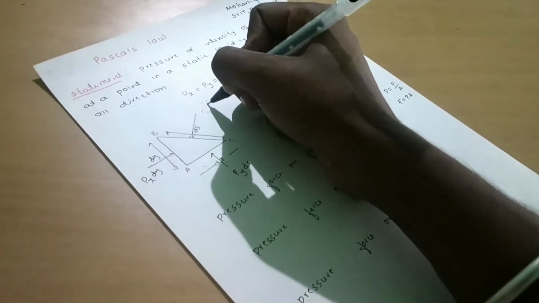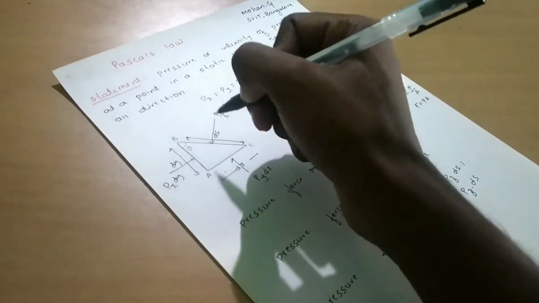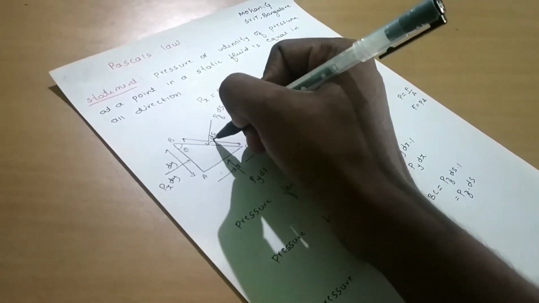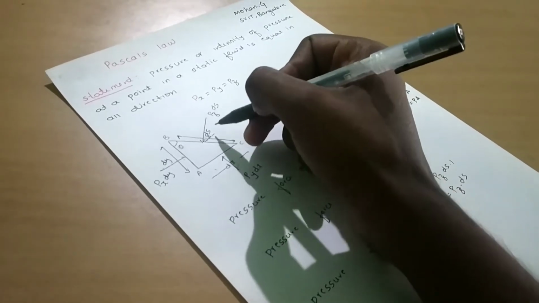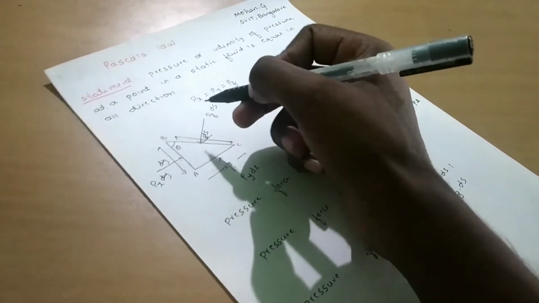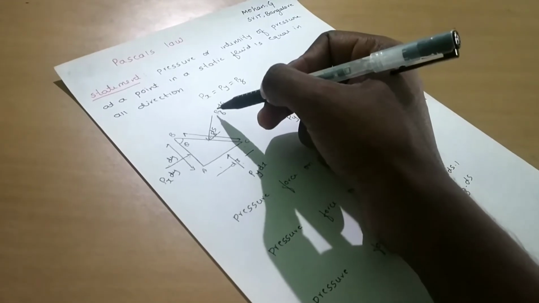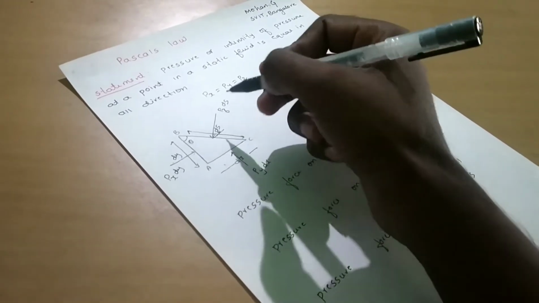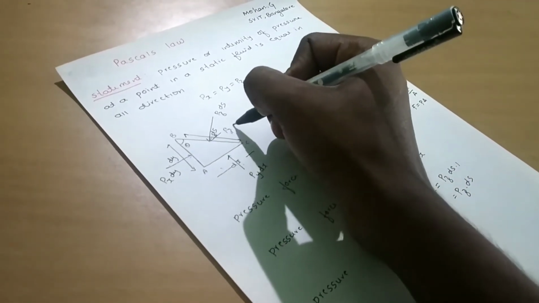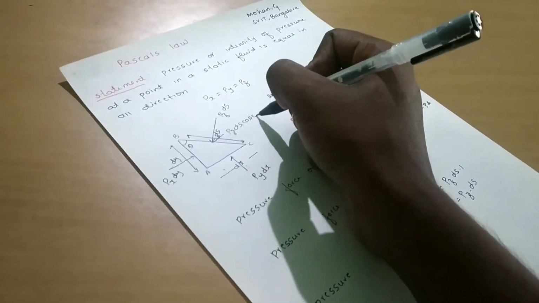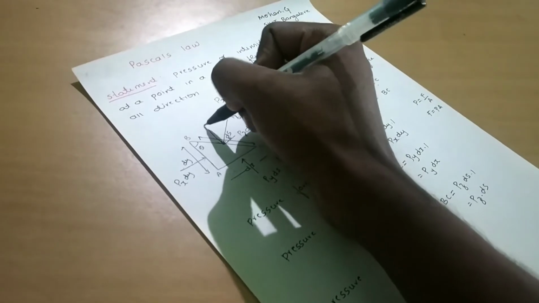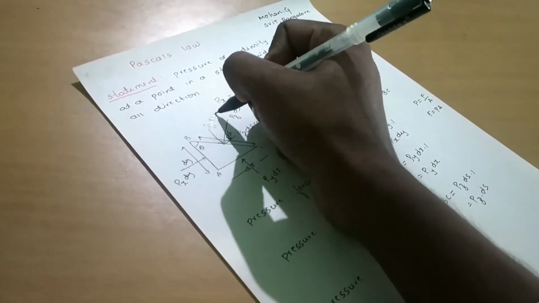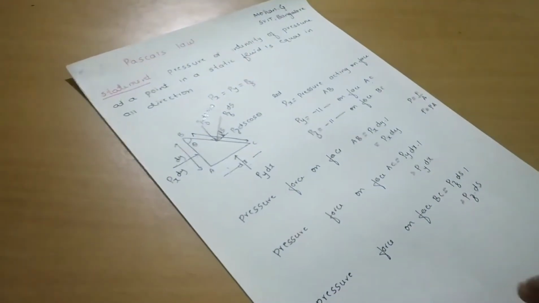Pz into ds. Now let this angle be theta. Therefore, this angle also will be theta. Now let me resolve this Pz ds in both horizontal and vertical direction. If I resolve this Pz into ds in horizontal direction, we will get Pz ds cos theta, and if we resolve that force in vertical direction, we will get Pz ds sin theta. Correct.